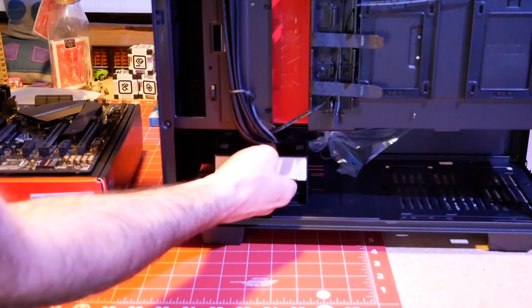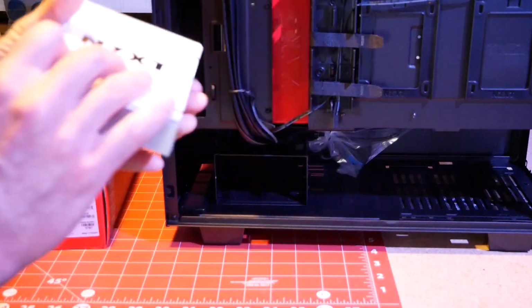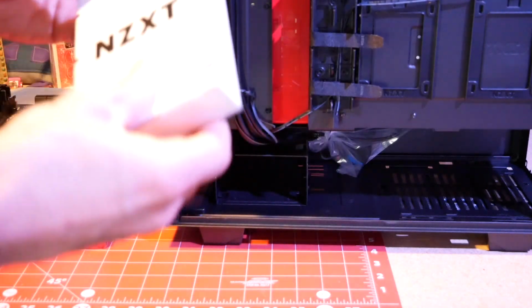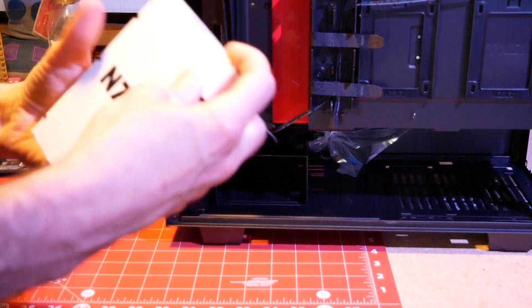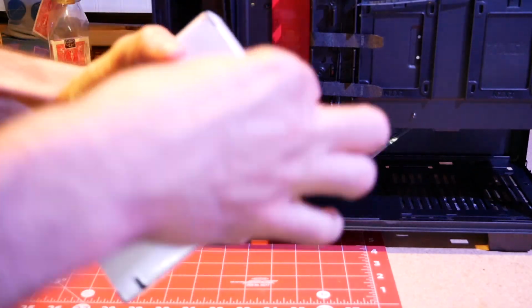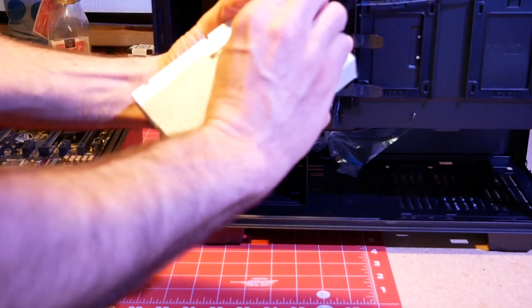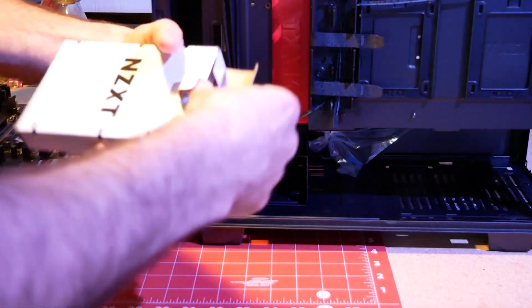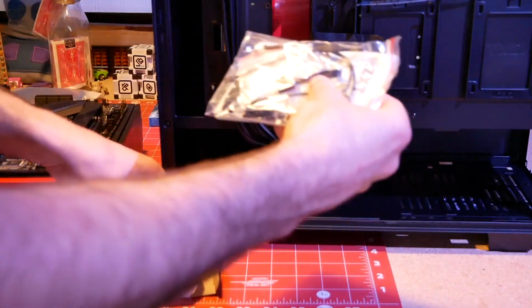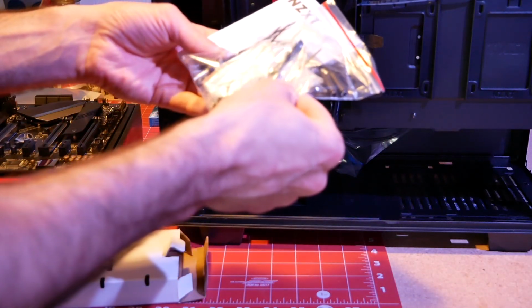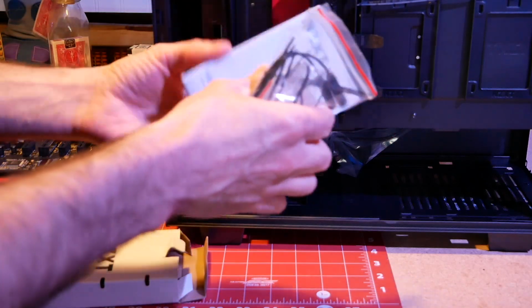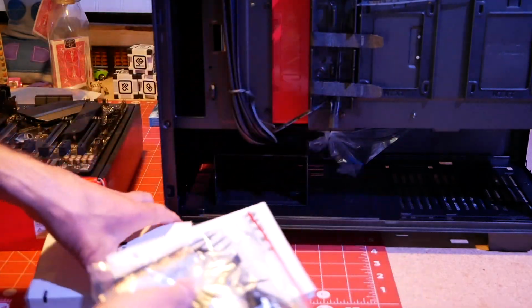Okay, we'll take this extra packaging out right here. And this is just an empty, well, I guess it's not empty. Let's see what's in it. And here just has some extra cables and some stuff that we'll be using later, and then a manual here.